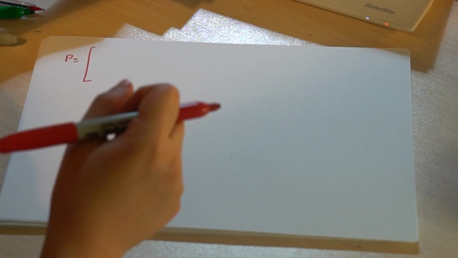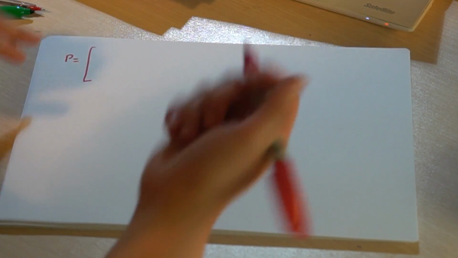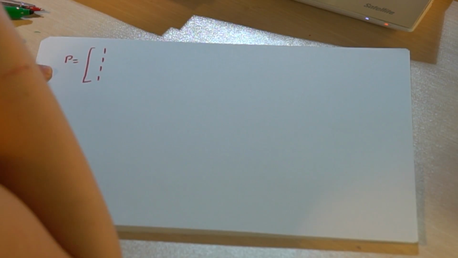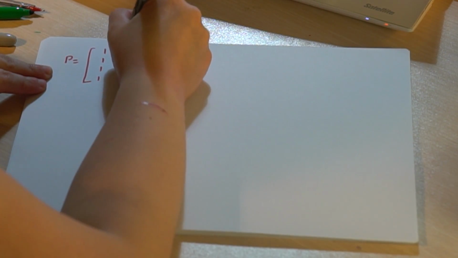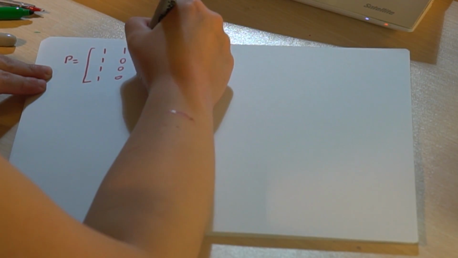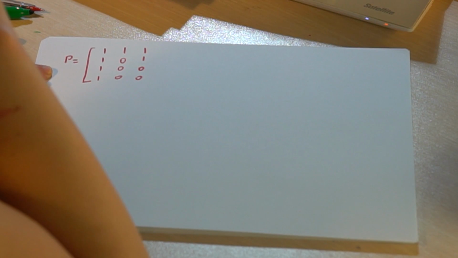So now I can write P. P will be equal to: V1 was 1, 1, 1, 1. V2 was 1, 0, 0, 0. V3 is 1, 1, 0, 0.